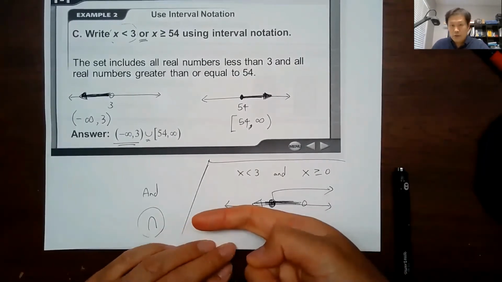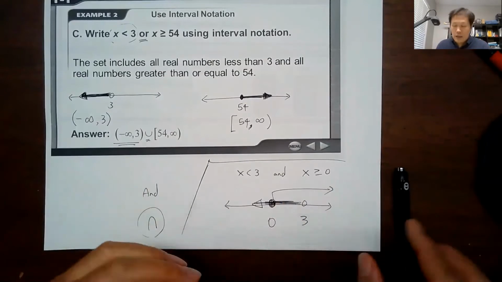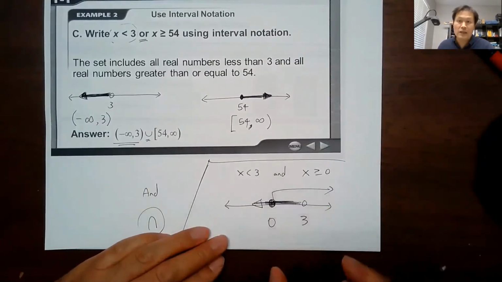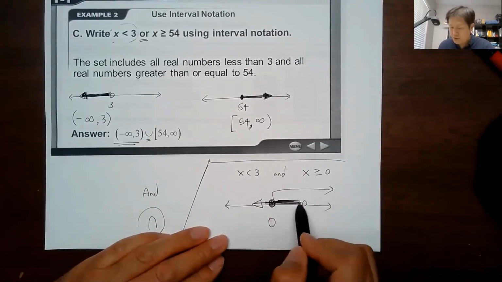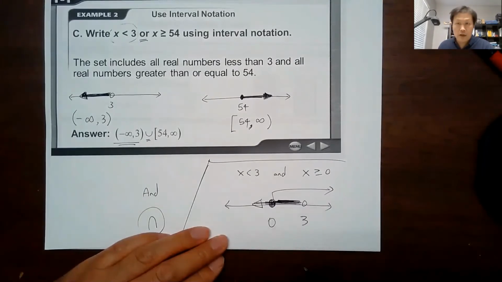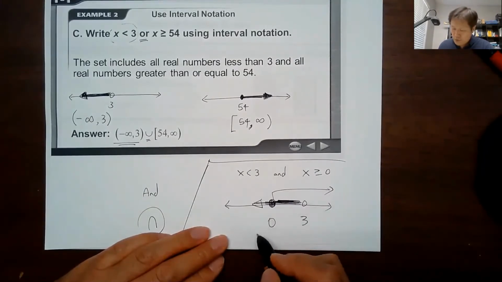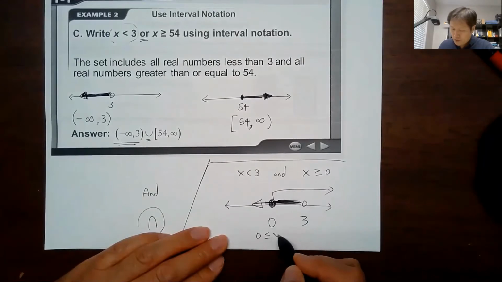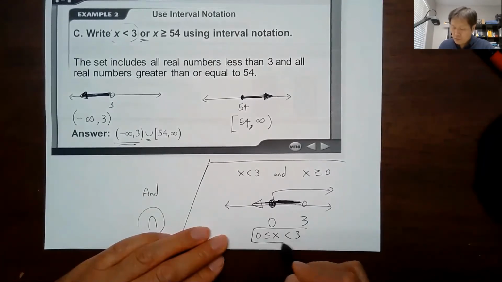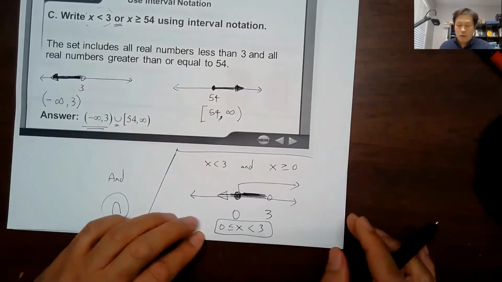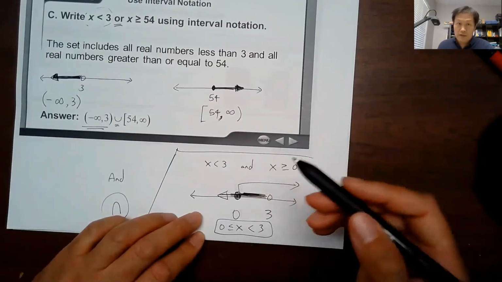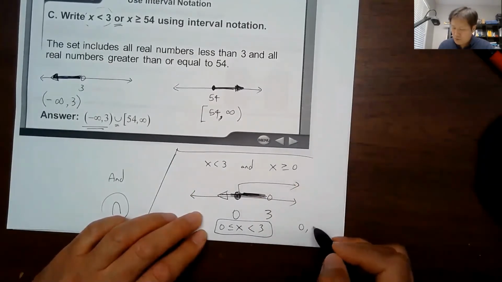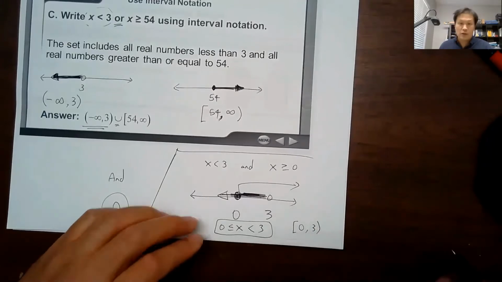So it's going here, it's going here. And the relationship, you have to find intersection. Intersection happens right here. Greater than or equal to 0, less than 3. And as interval notation, it will be 0, 3, bracket, parenthesis.